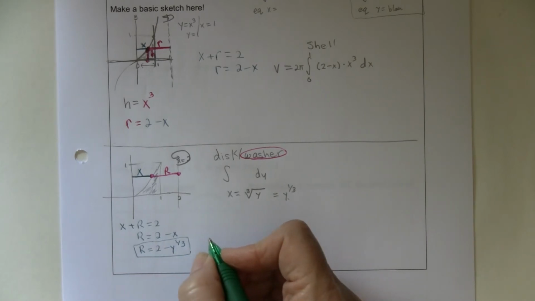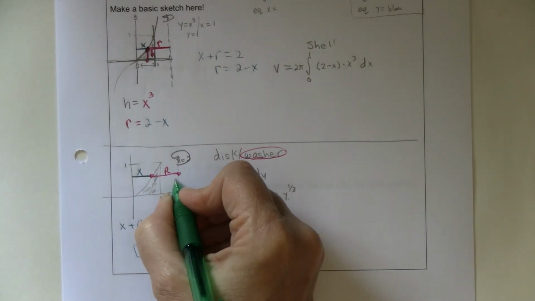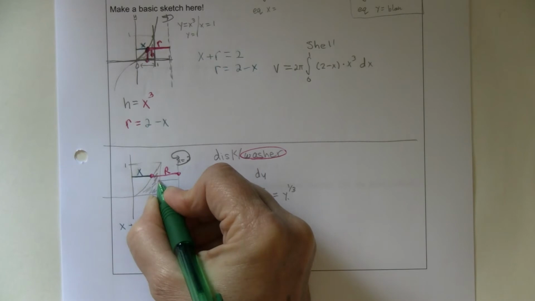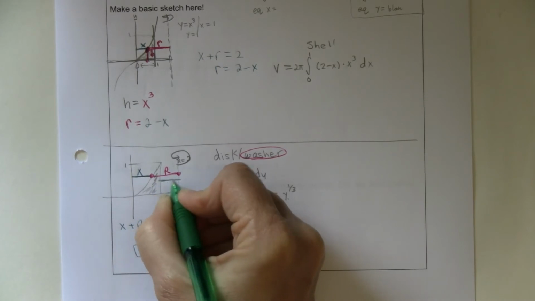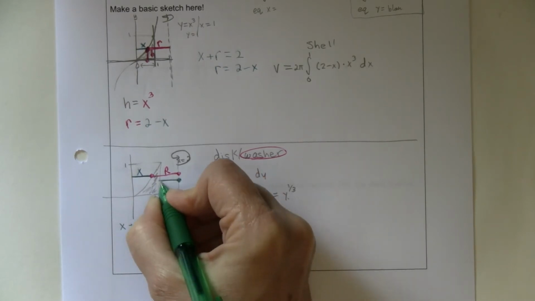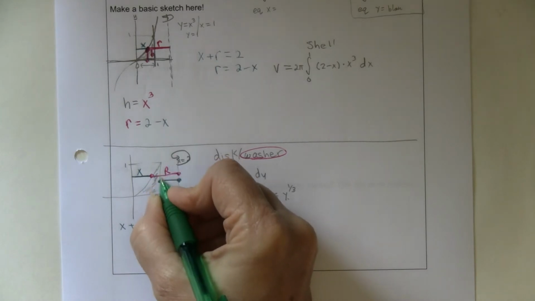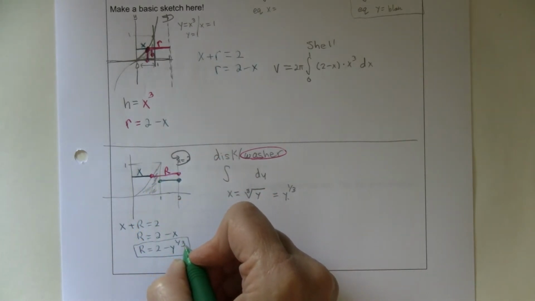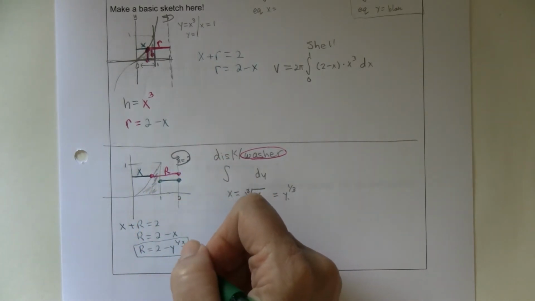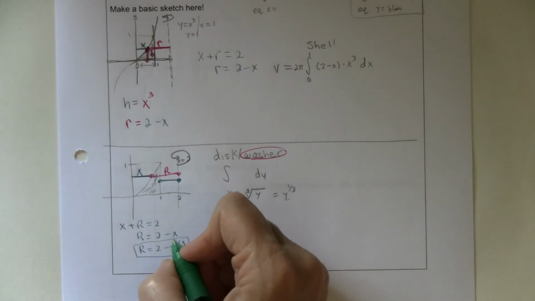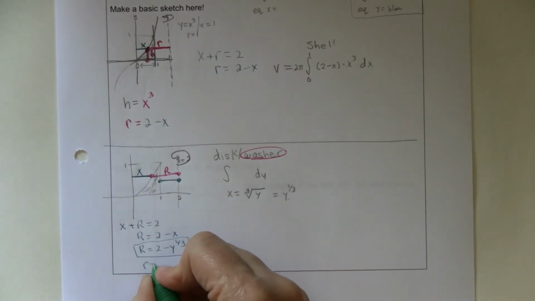And then my little r is just this distance right here, just the inner, the air, from the axis of rotation to right there. And you notice that's a solid line. And so that distance actually is always 1, right? That is constant 1. So little r is 1.